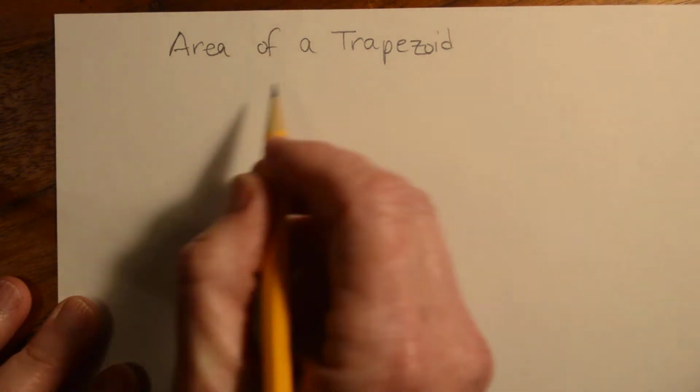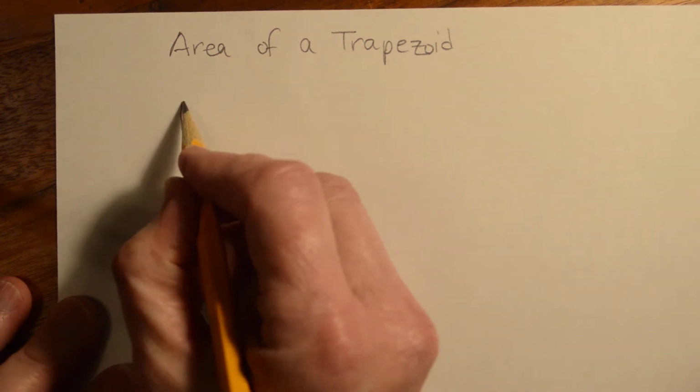Hi guys. I wanted to talk to you about finding the area of a trapezoid. But before we do that, I want to back up a little bit. So the first shape that we have that's somewhat related to this would be a rectangle.